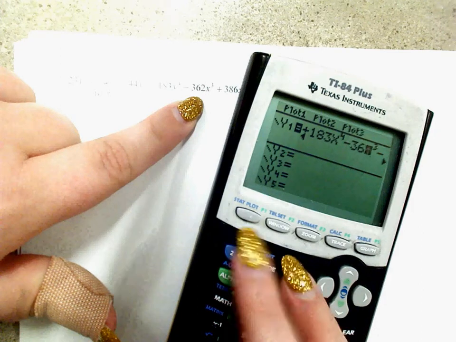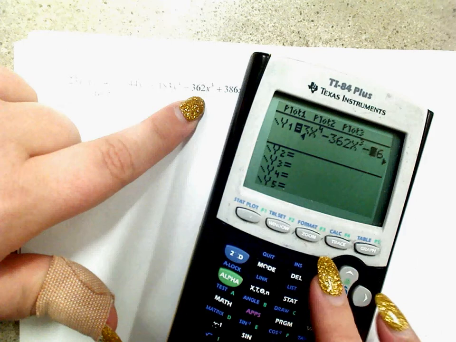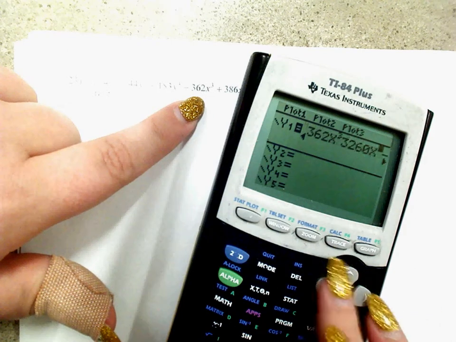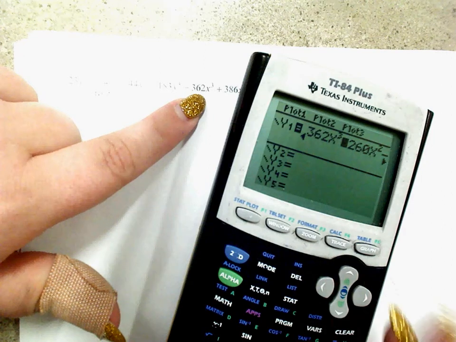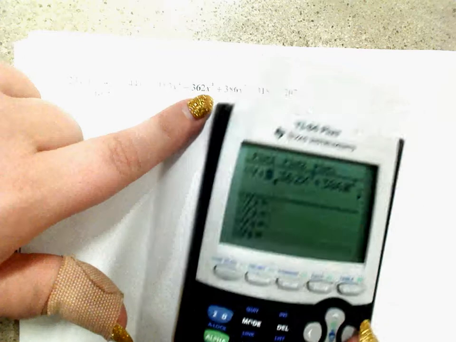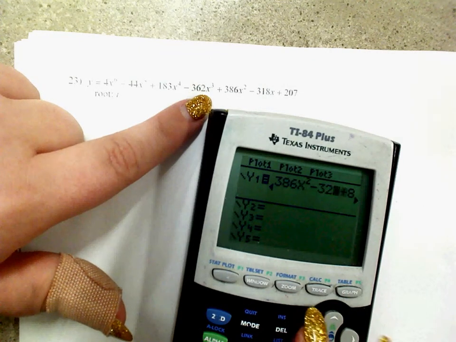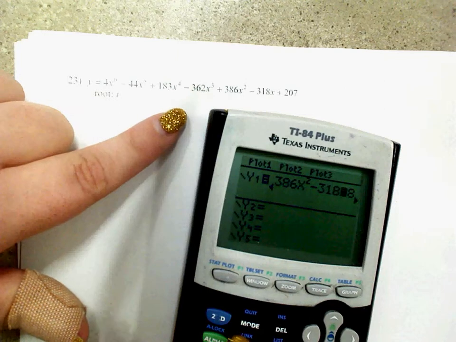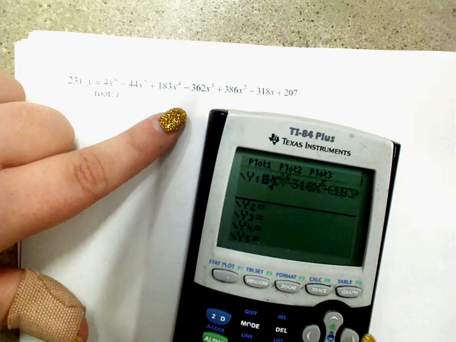x cubed plus 362 x cubed plus 386 x squared minus 318x. And then plus 207. So zoom 6.